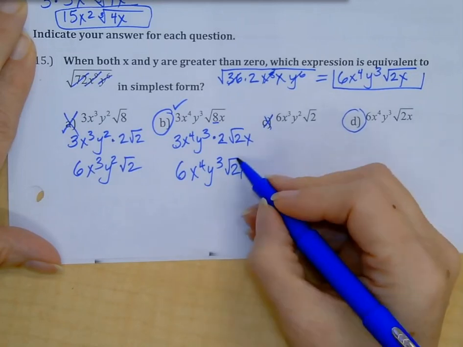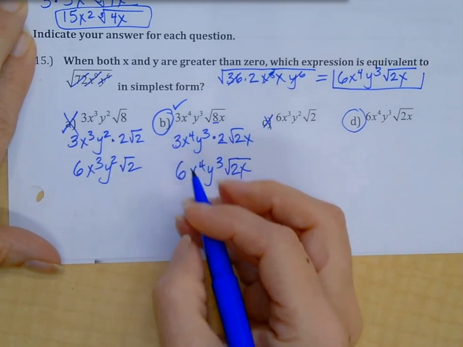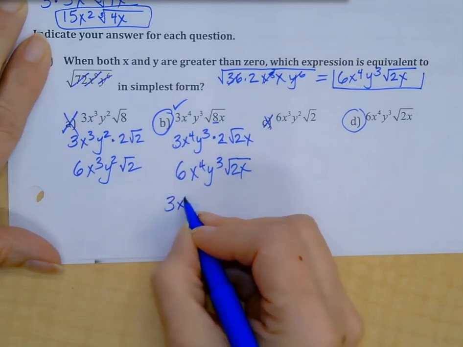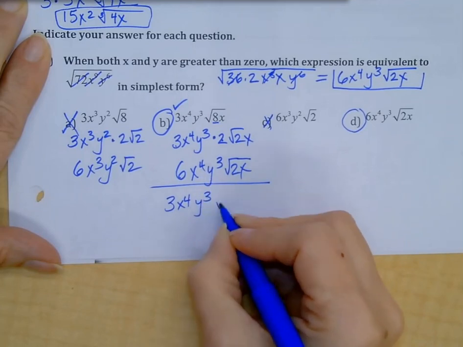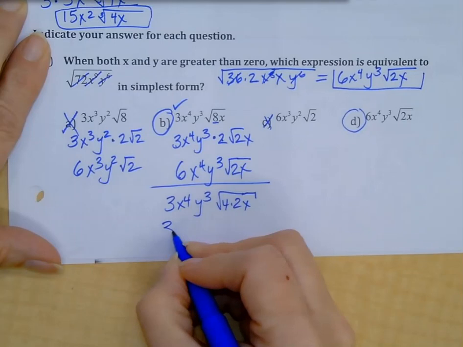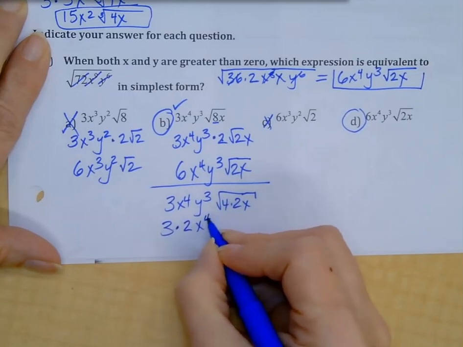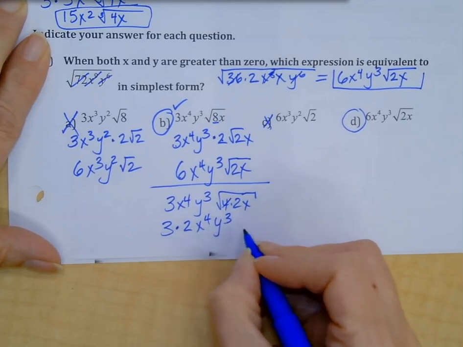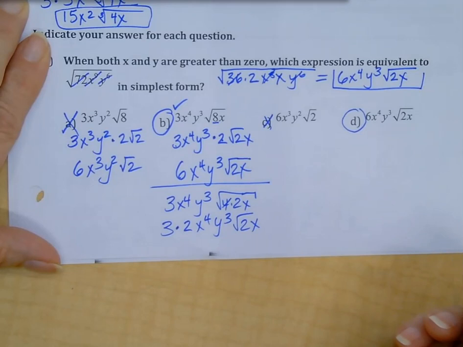I'm just going to come back because it only asked for 1, so I'm going to come and check this guy again. So I have 3x to the fourth, y to the third times the square root of 4 times 2 times x. So you can pull out that square root of 4 is 2 times x to the fourth, y to the third times the square root of 2x. It really is 6x to the fourth, y to the third times the square root of 2x.